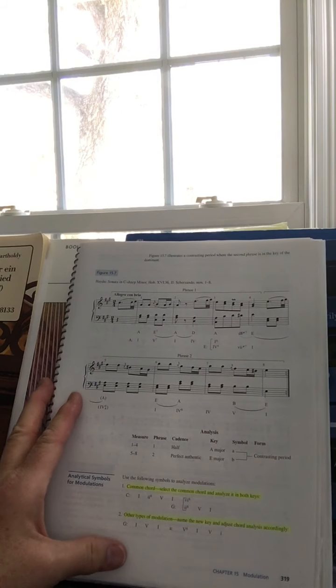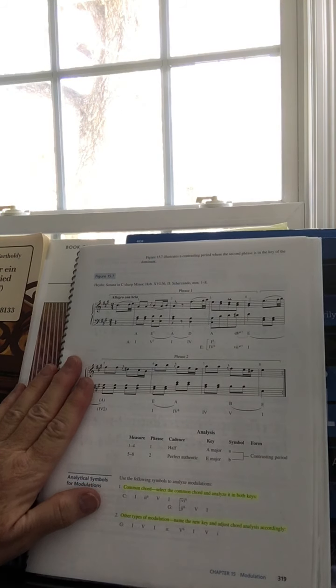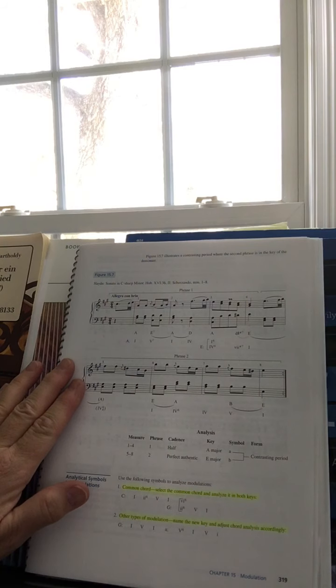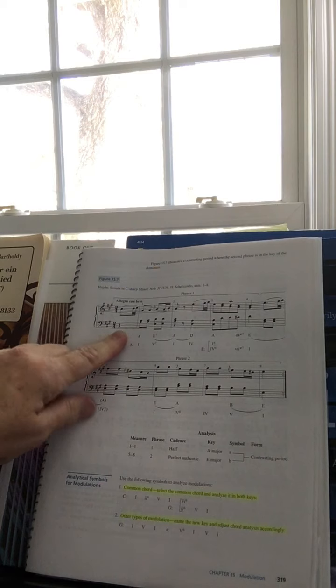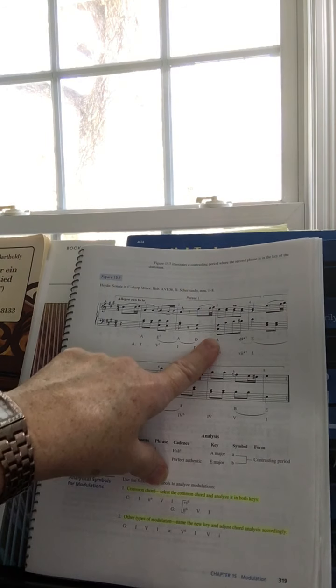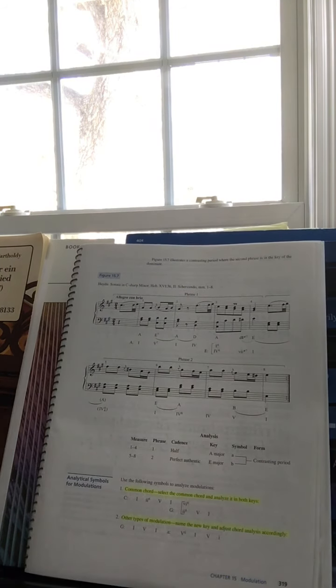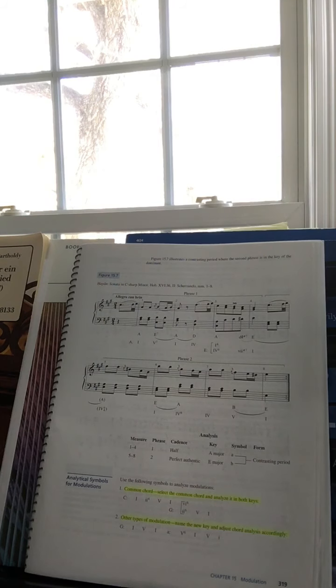Now here is a 2 phrase period. The second phrase is contrasting to the first phrase, and it's in the dominant key. So it starts in A major and goes to E major. It looks like there's a pivot chord right here. Try that without the wrong notes.